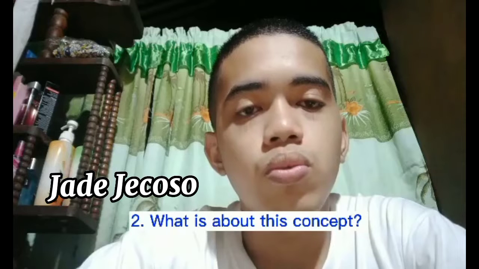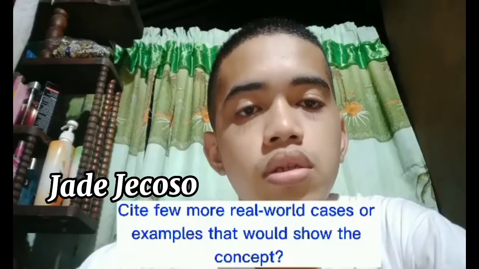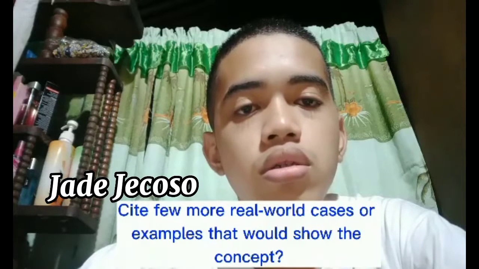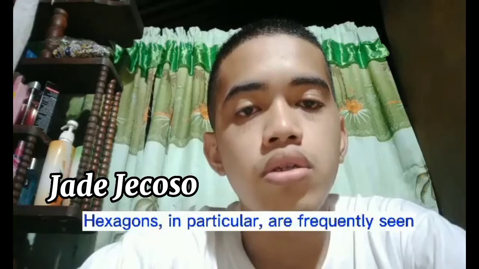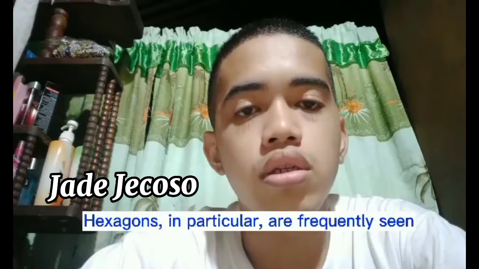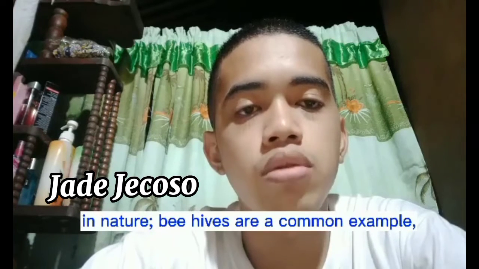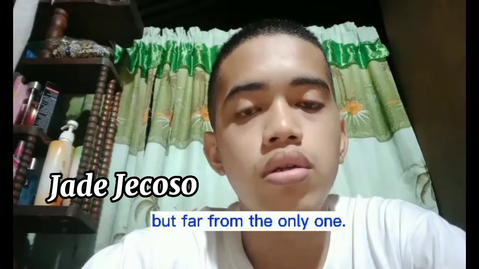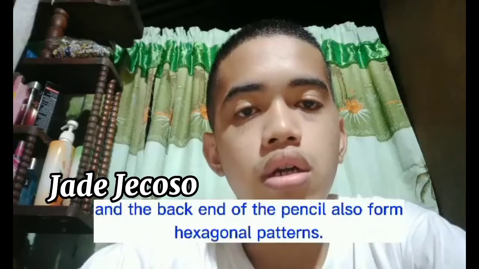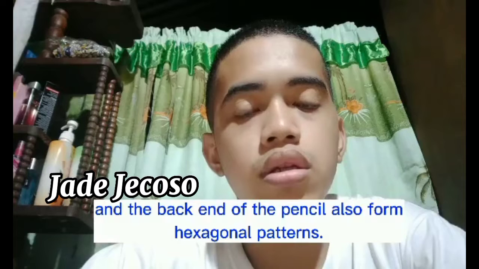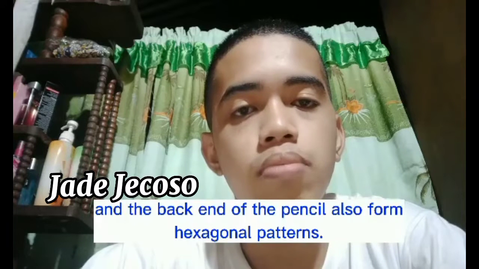Number 2. What is about this concept? Cite a few more real-world cases or examples that would show the concept. Hexagons in particular are frequently seen in nature. Beehives are a common example, but far from the only one. Basalt columns, insect eyes, a knot, and the back of a pencil also form hexagonal patterns.